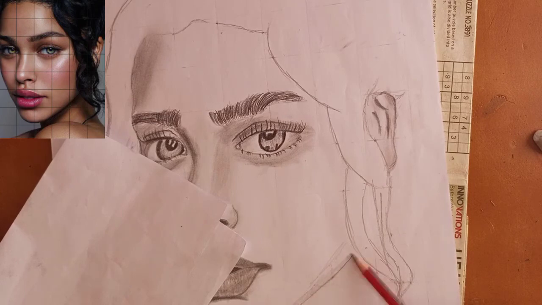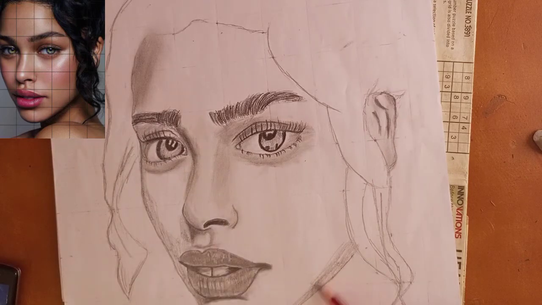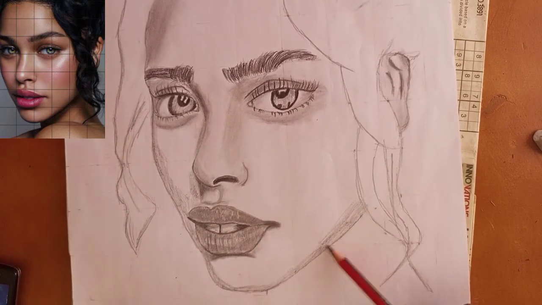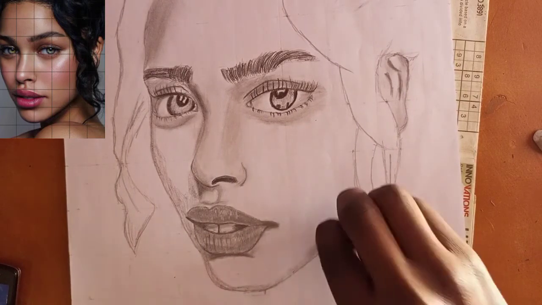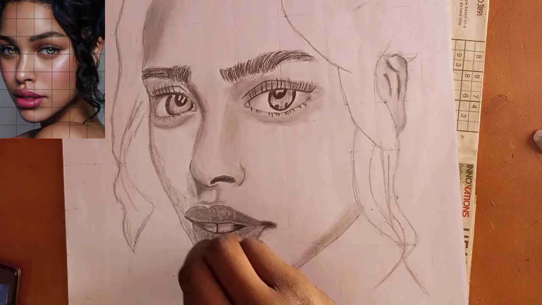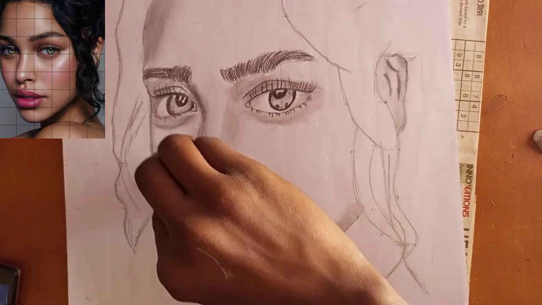We'll leave the highlights and shade the most black surface. Using a piece of paper used to blend the face.